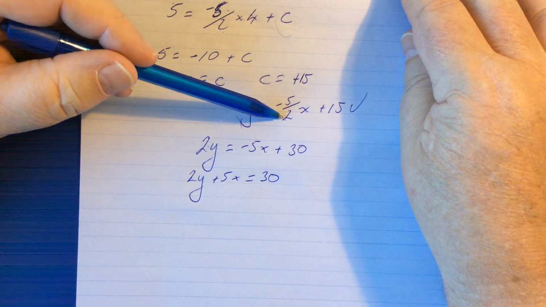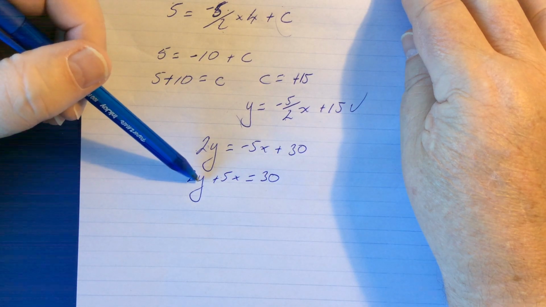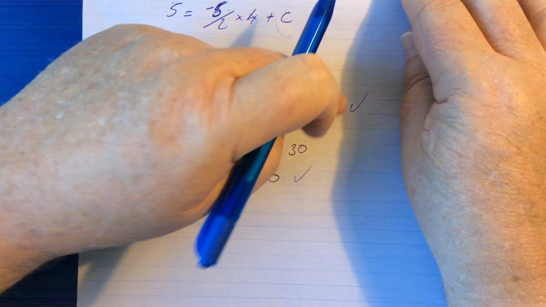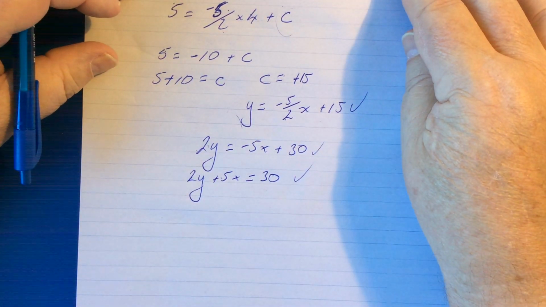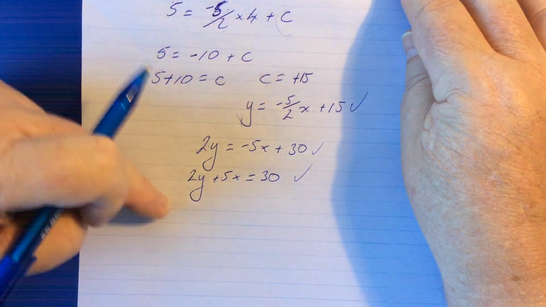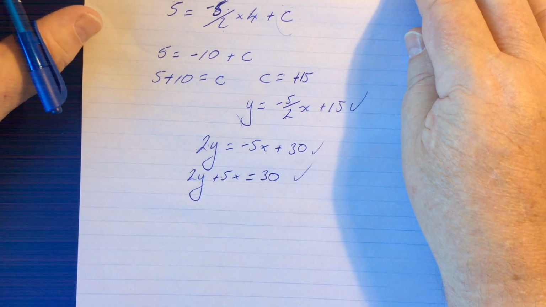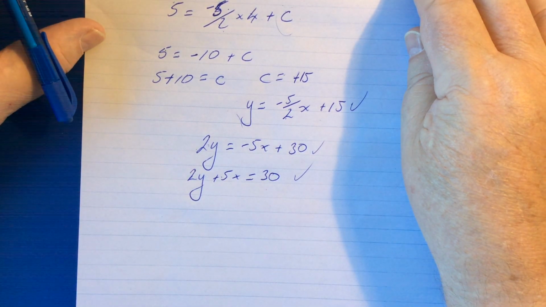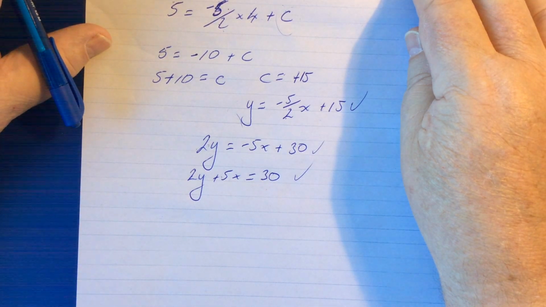That gets rid of the denominator. And we rearrange it so that we have 2y plus 5x equals 30. And that also answers our question. These are forms of the equation of the normal to the tangent on the curve y equals the square root of 4x plus 9 at x equals 4.